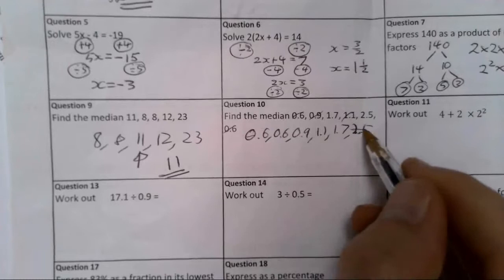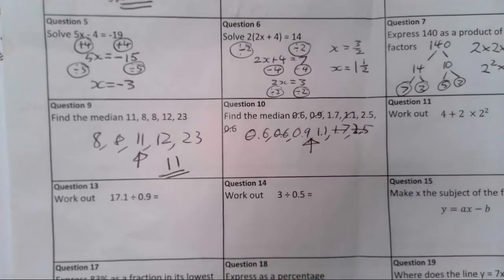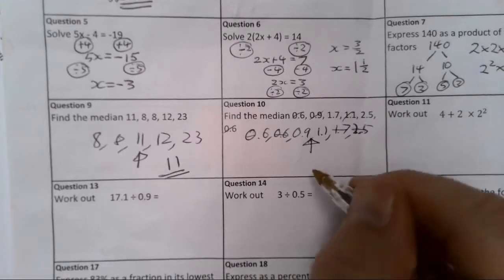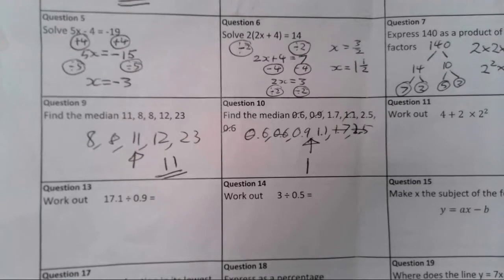So actually your middle is going to be between these two. Your middle is going to be just there. Halfway between 0.9 and 1.1 is 1. Or 1.0 you could write, but 1.